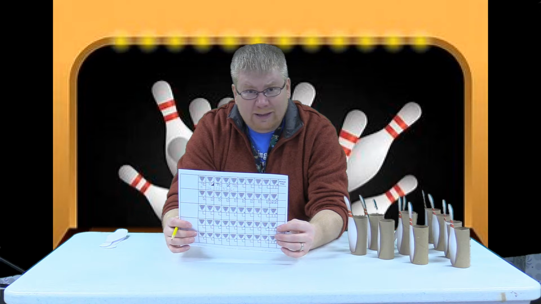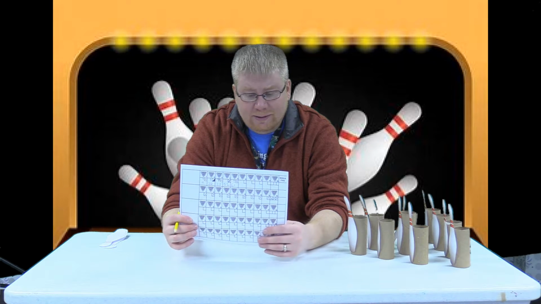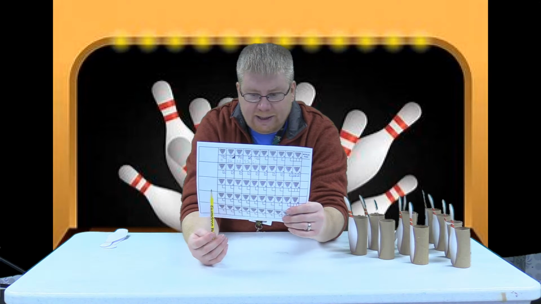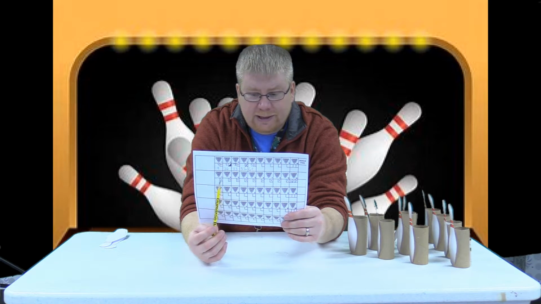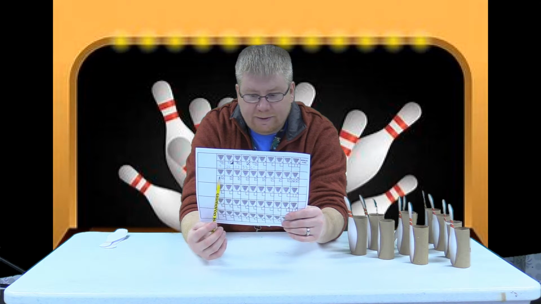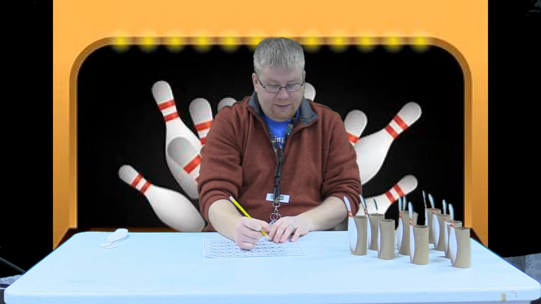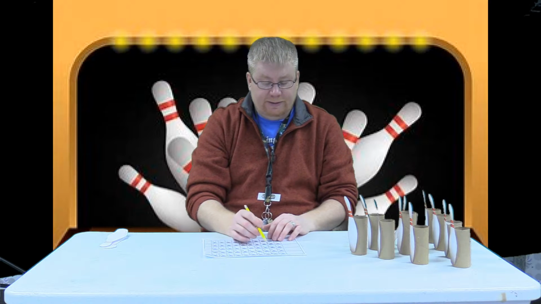So now, because you add all these 10s together, and remember that you get the next 2 balls on your strike. So in the first frame, you would have 30, because you add the next 2 strikes.